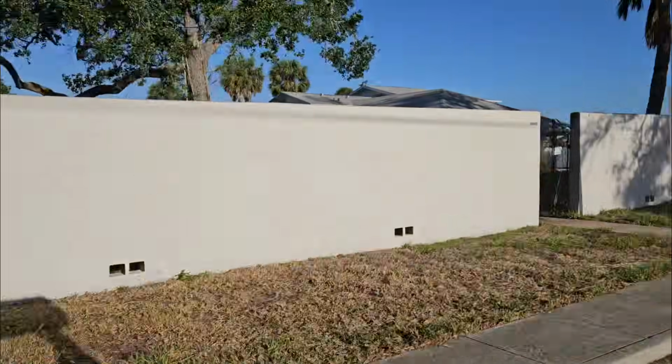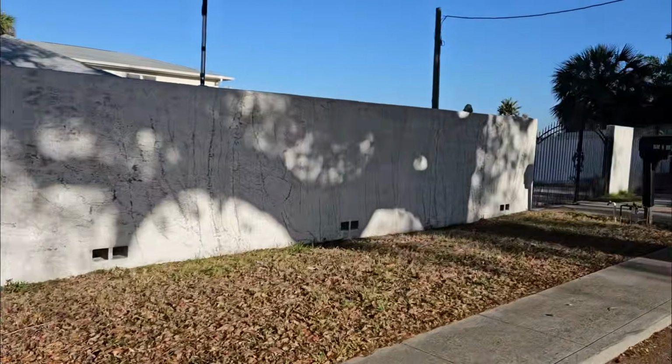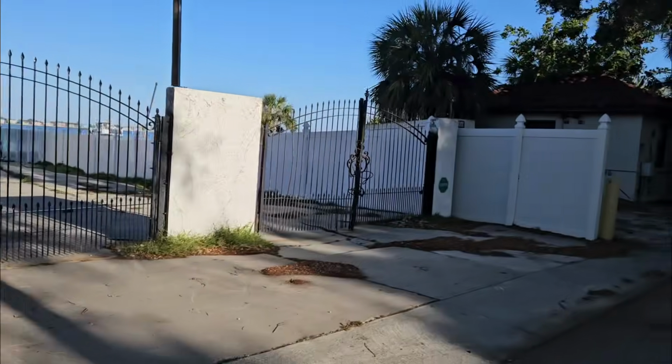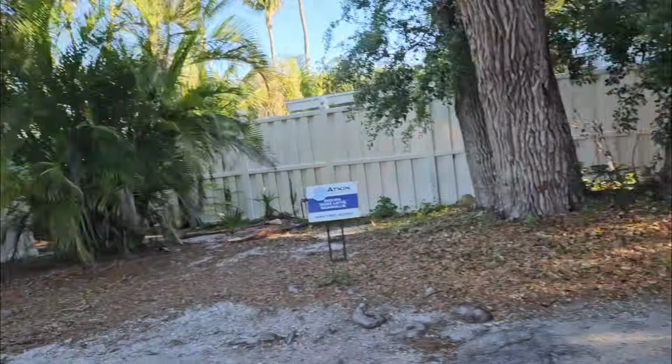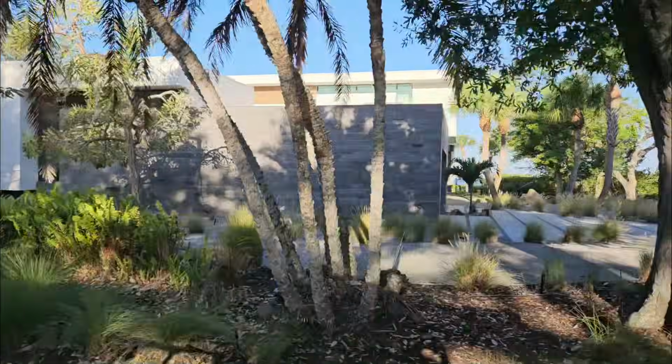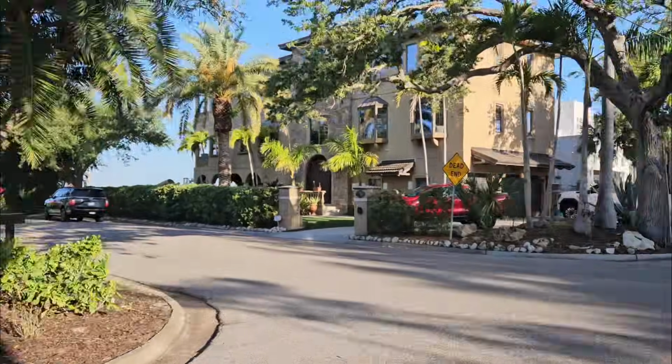Matt's getting dialed in. He's got his music on. And here's the bay right here. He's got Rick Ross on with his Jeep with the top off. Look at this one. Looks like a damn compound.